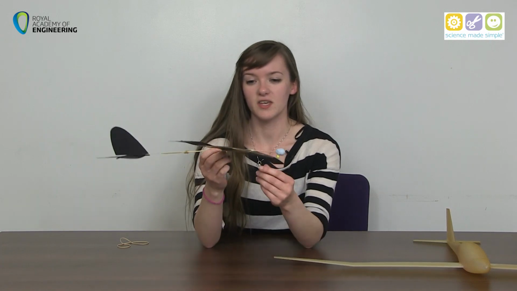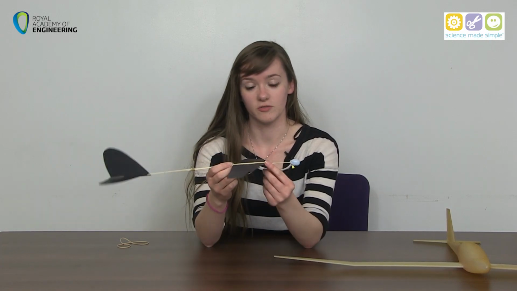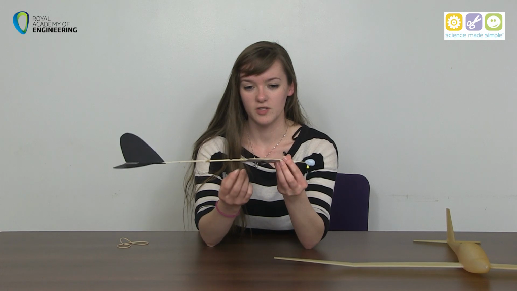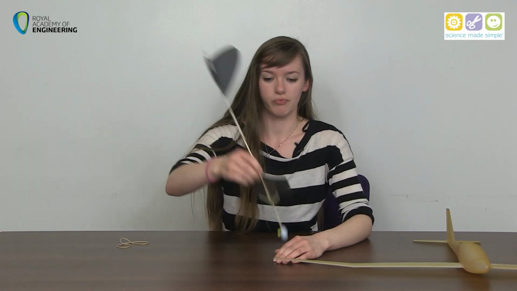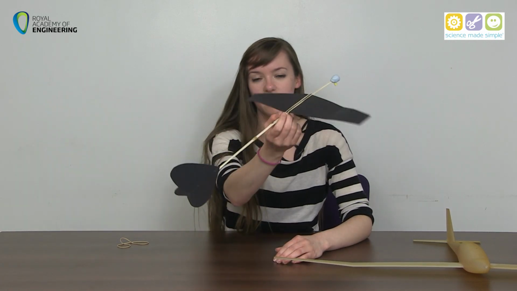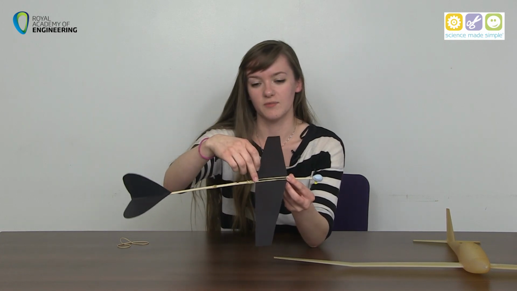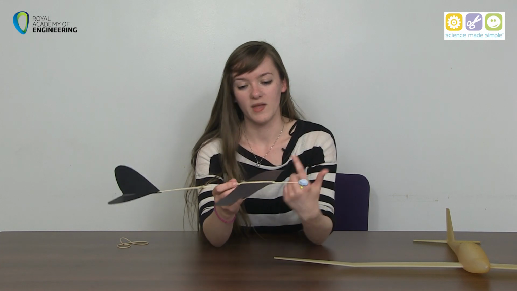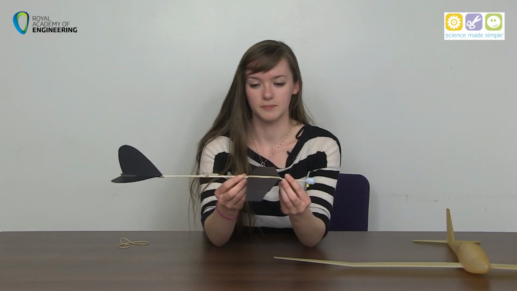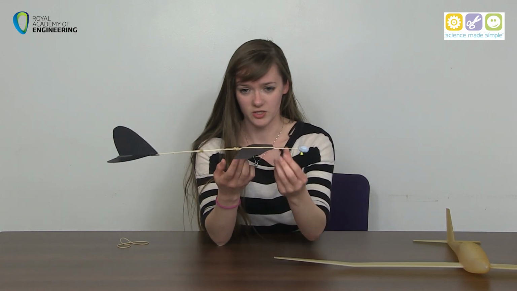So as you can see, the first thing I looked at was the centre of gravity. Now in order for it to not nosedive or do a tail up and then stall, you need to have the centre of gravity just at the back of the wing there. So it's just behind where the lift is from the wings. So you want to have it about there-ish, like so.